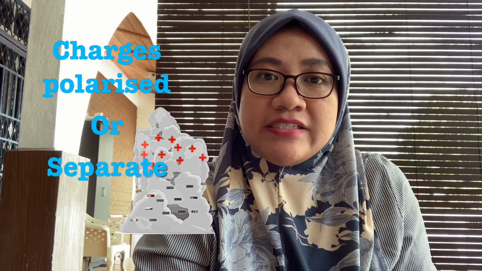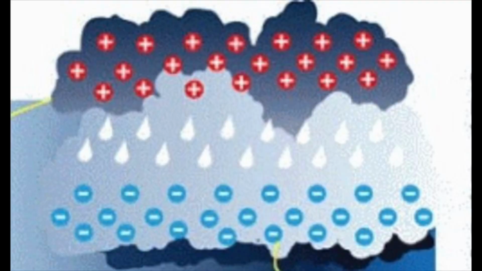The positive charges gather at the top of the cloud, and the negative charges gather at the bottom of the cloud. Since the negative charge is too intense at the bottom of the cloud, they have the tendency to discharge. This is when the lightning occurs. During the lightning strike event, there's actually an attraction force between the positive charge on the ground pulling the negative charge at the bottom of the cloud down to the earth.